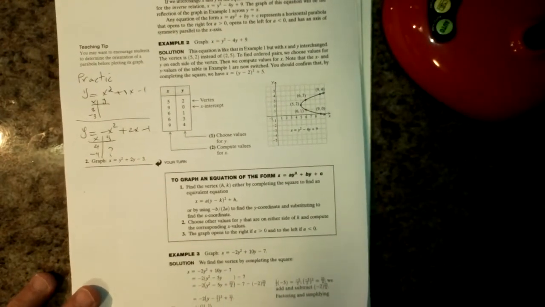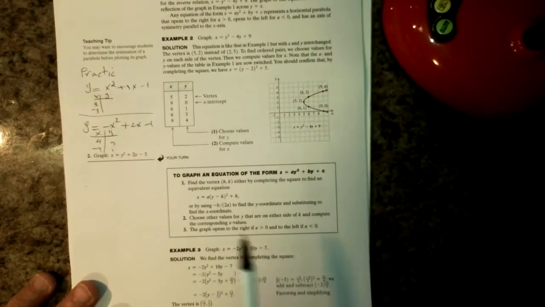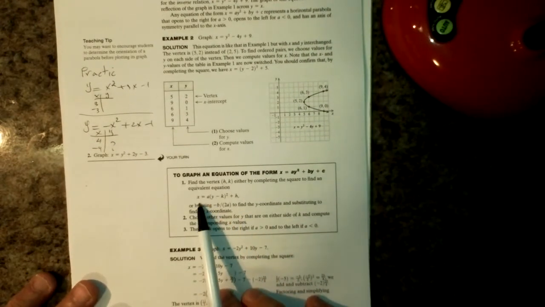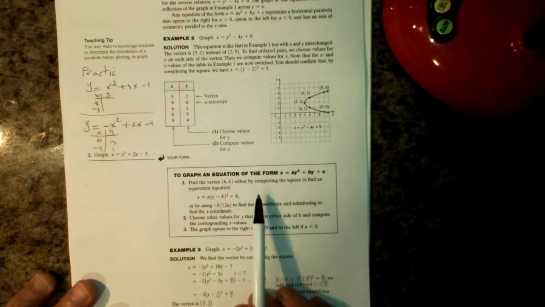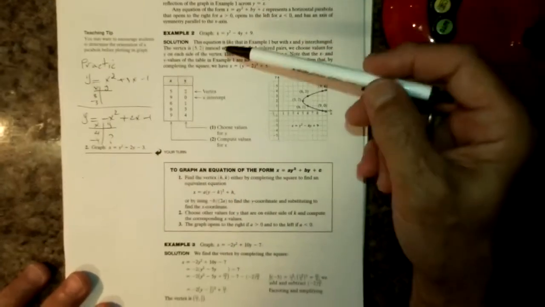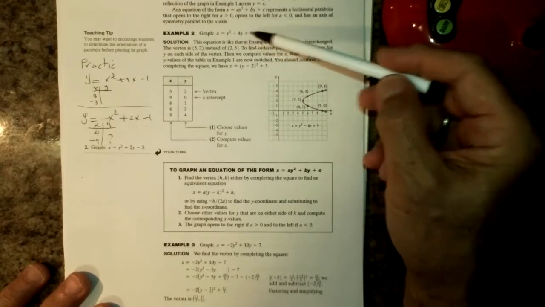For parabola, if the formula starts with x and then y to the power of 2, then this is a parabola that opens right or left. Like in this case, it starts with x and y squared, and y on the other side.